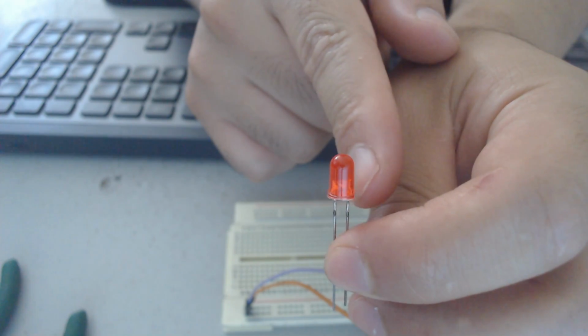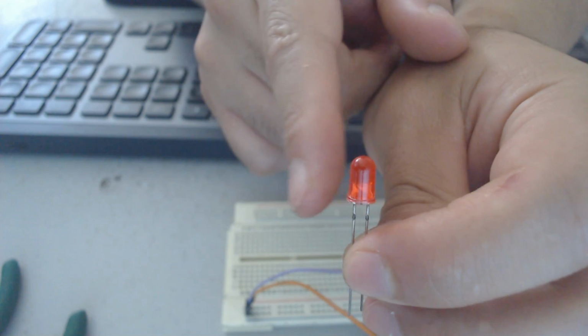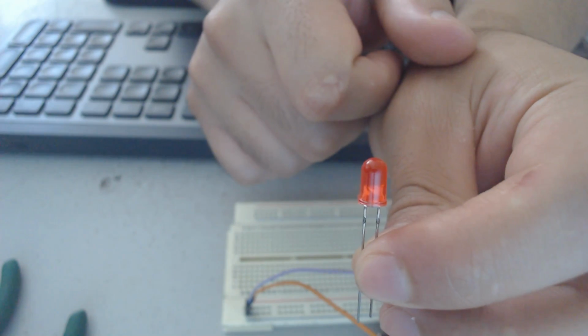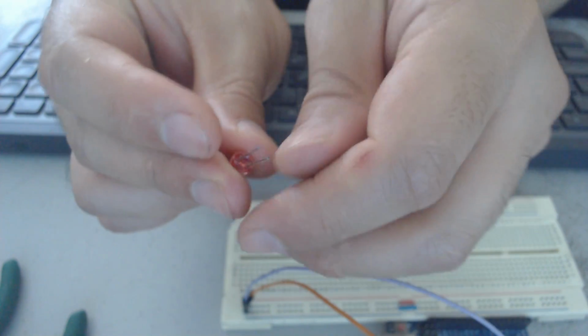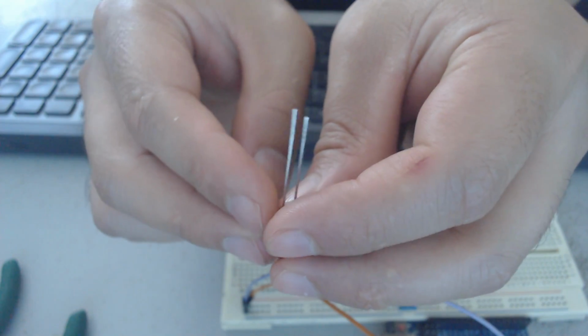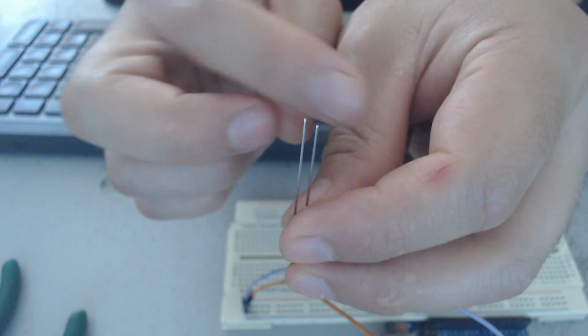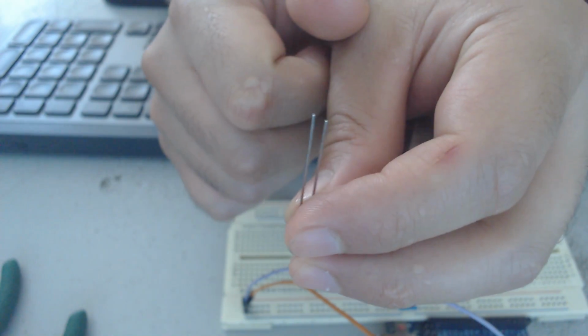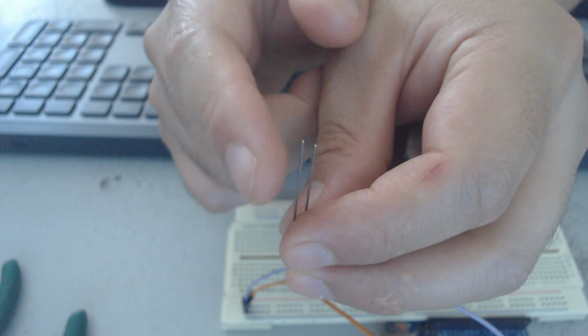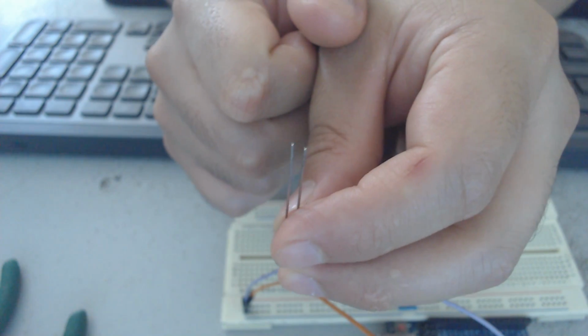I hope you can see this is the flat part and this is the round. It might be difficult. So when the LED is brand new, we can use this trick. As you can see, there is a short leg on it, and a long one here. So the short one is the negative, and the long one is the positive.